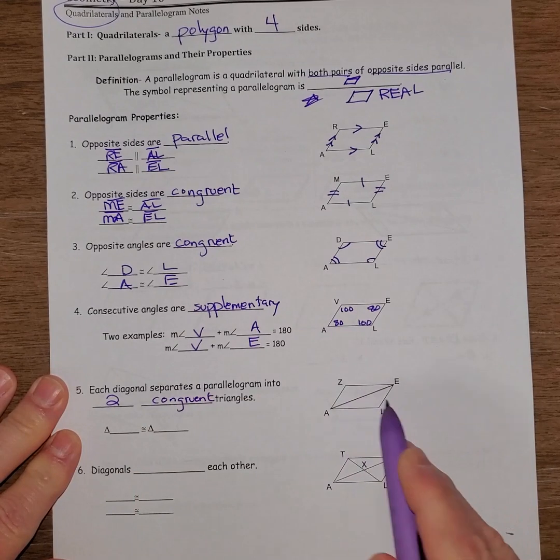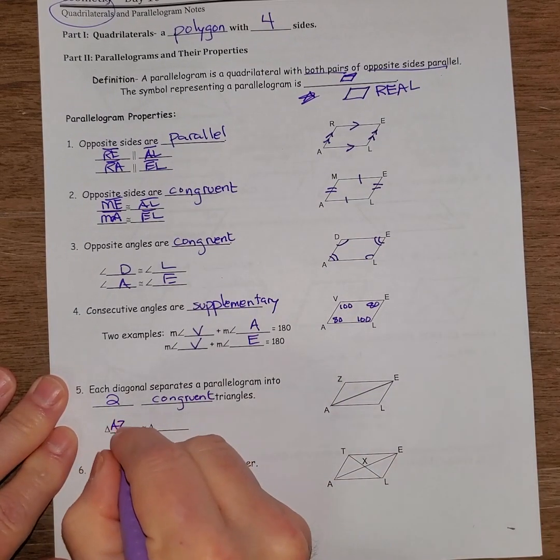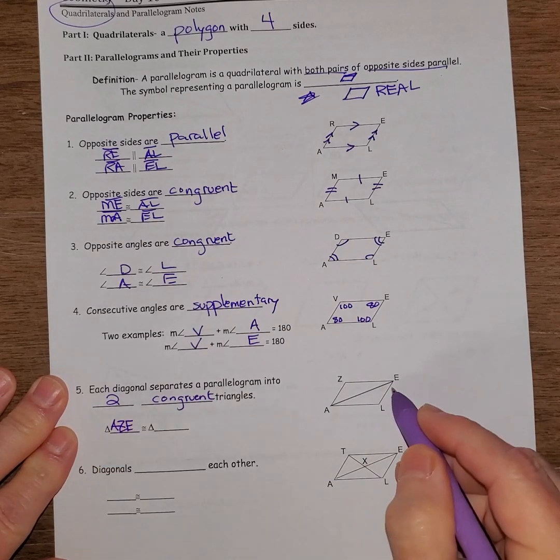Each diagonal separates a parallelogram into 2 congruent triangles. In other words, that triangle and this triangle are the same size. So AZE is congruent to ELA.